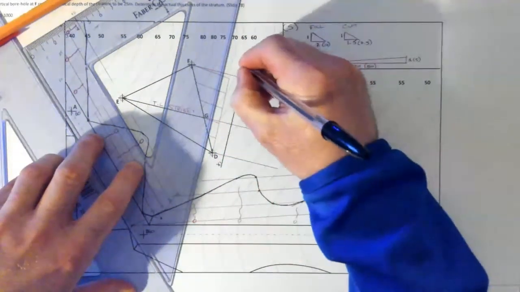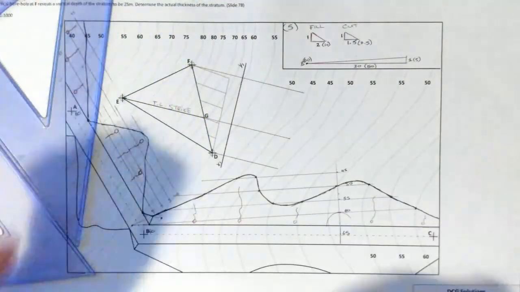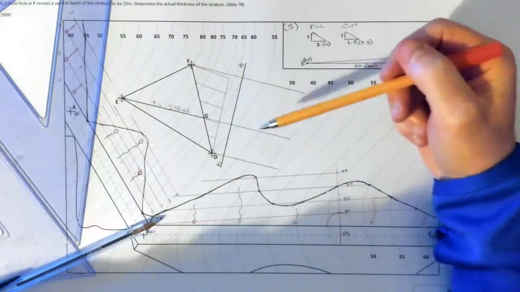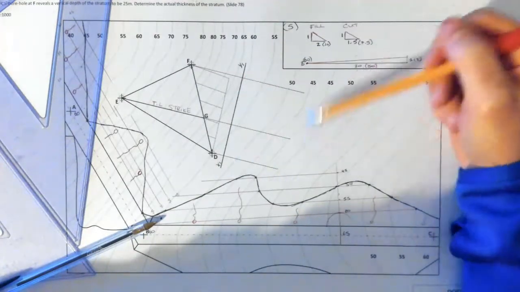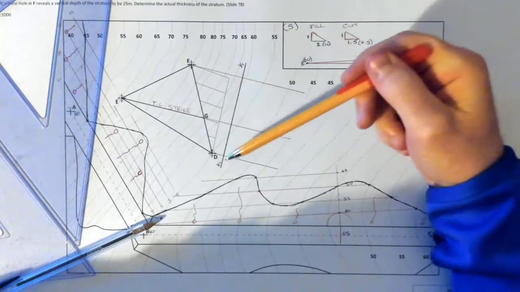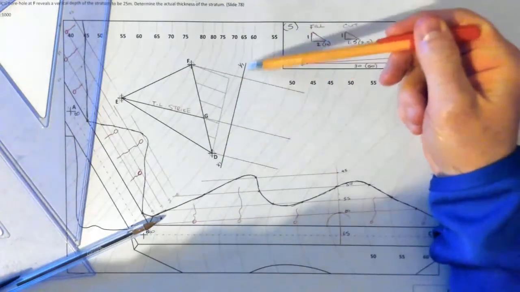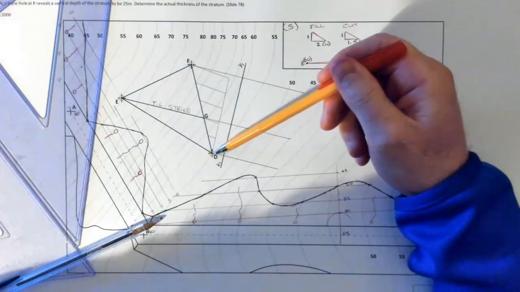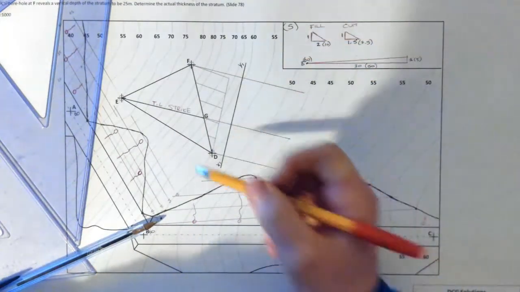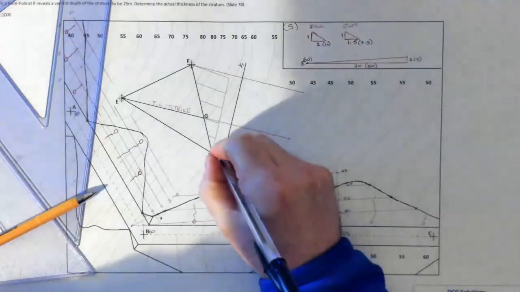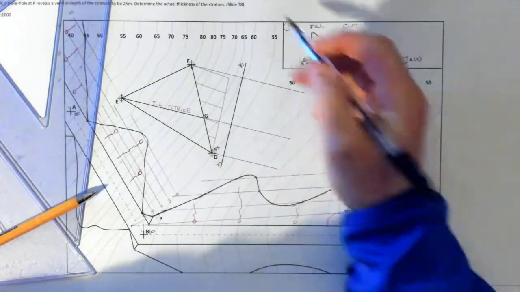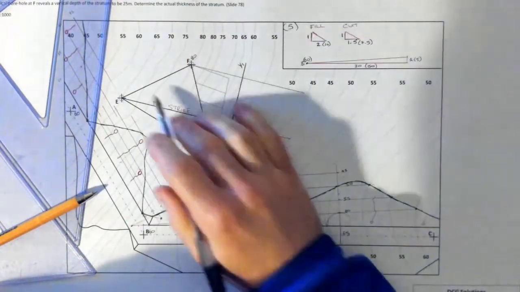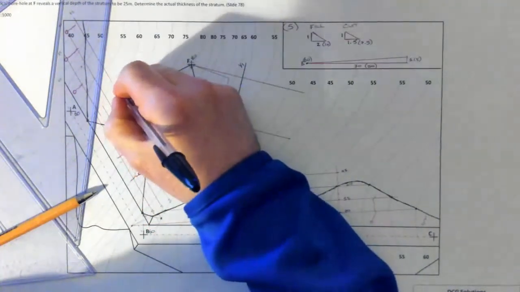X1, y1. Now, at this point, you might ask yourself, how, if I did an x1, y1, am I going to determine the heights? We can determine the heights because we can say the x1, y1 is at a certain altitude, and after that we can actually measure up. Because we know D is on the 55, so I'll just write that in there. For D, it's on the 55 contour. F is on the 80, and E is on the 65.